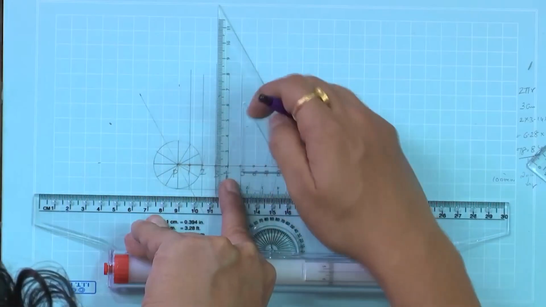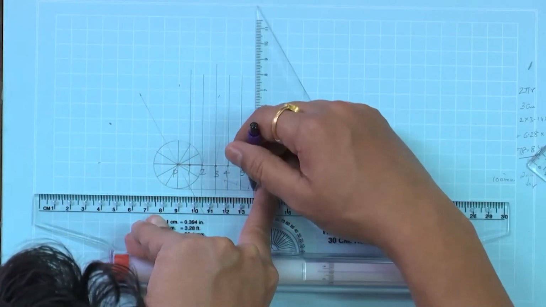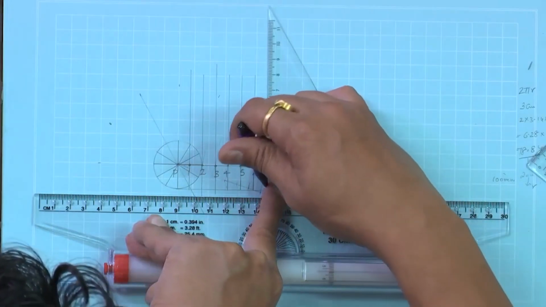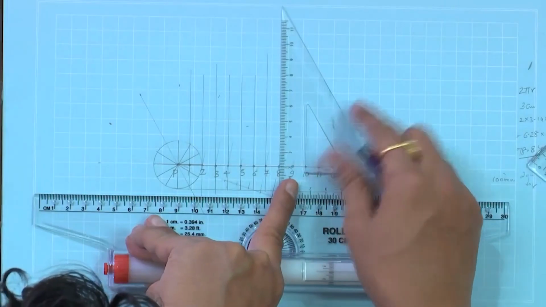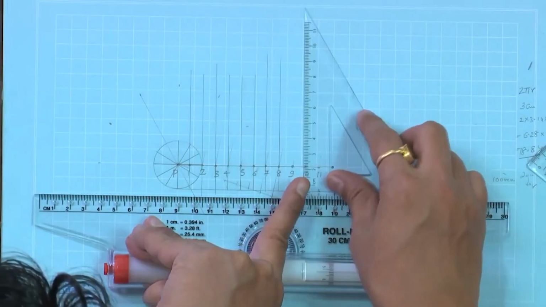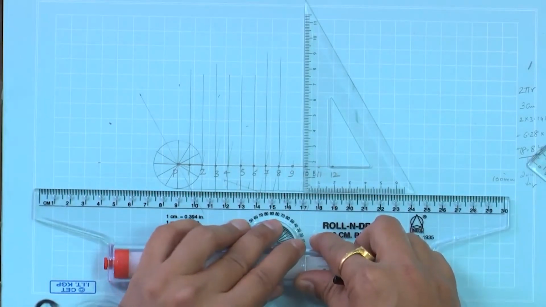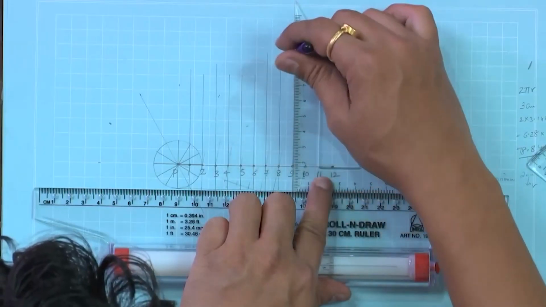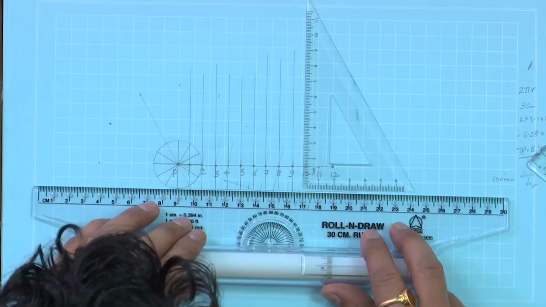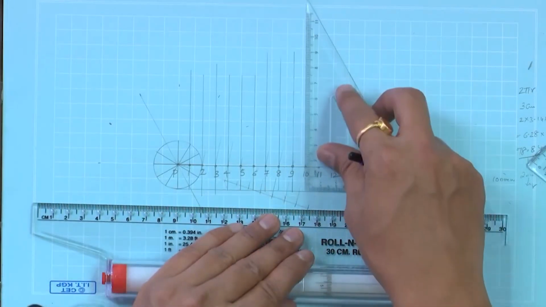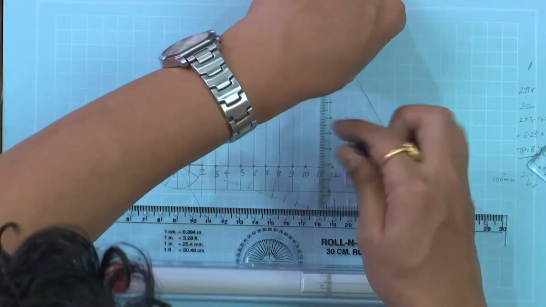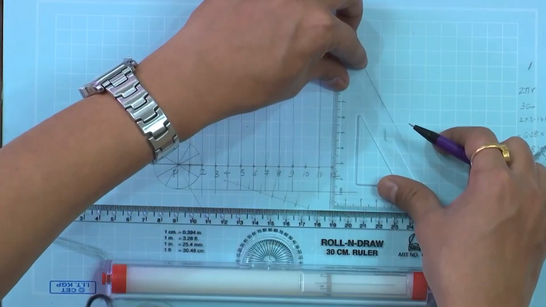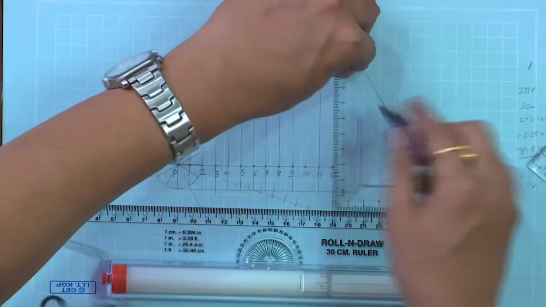One has to be careful with these construction lines, and it goes all the way to 6, 7, 8, 9, 11, and then 12 line.